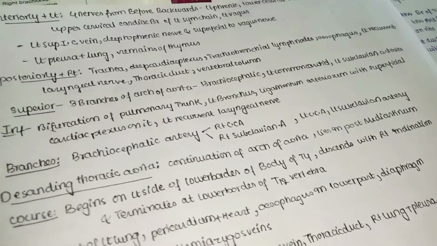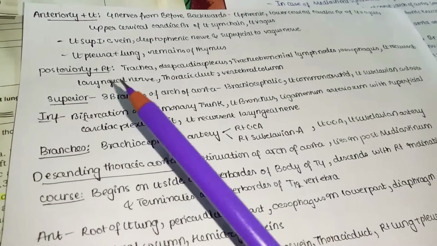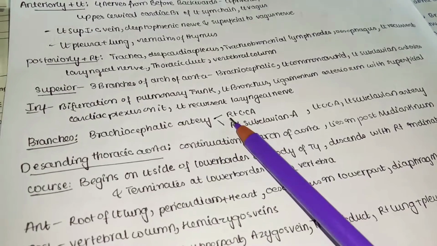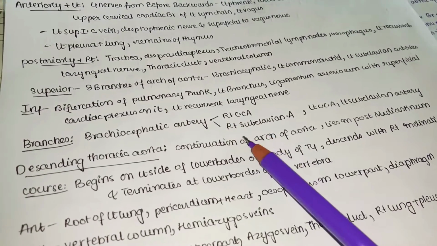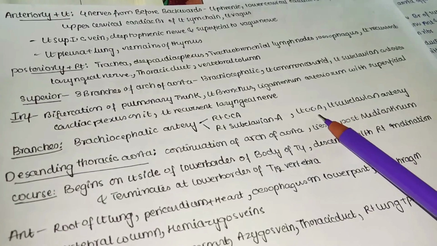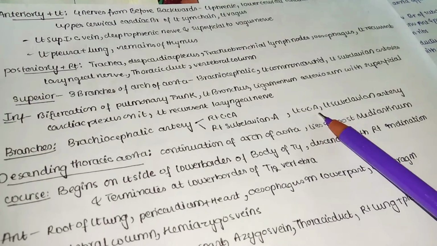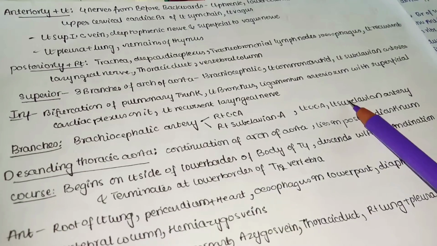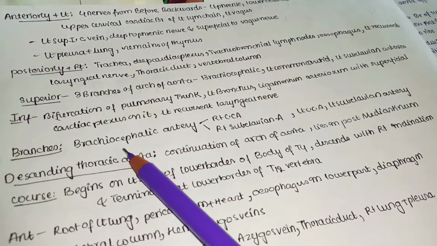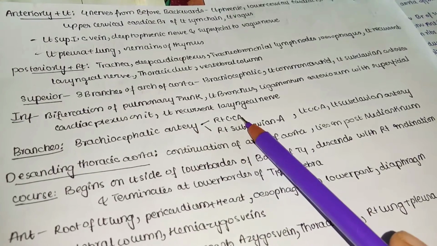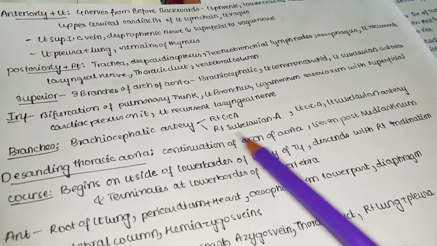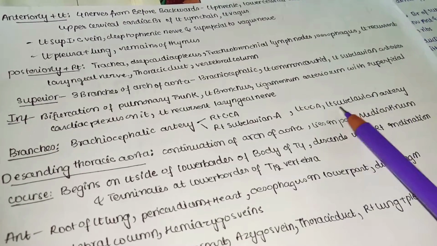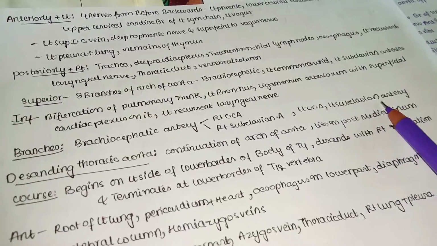Now we will see what are the branches which are given by the arch of aorta. So mainly you have the brachiocephalic artery. This in turn divides into right common carotid artery and right subclavian artery, and of course on the left side you will have the left common carotid artery and left subclavian artery. So these are the different branches, right side branches and left side branches. Right side branches are mainly by brachiocephalic artery dividing into right common carotid artery, right subclavian artery. Left side you have left common carotid artery, and you also have the left subclavian artery.